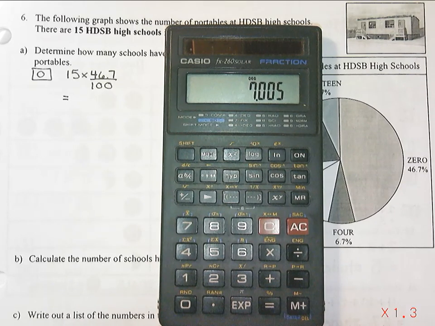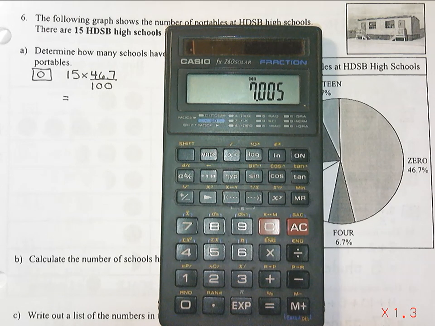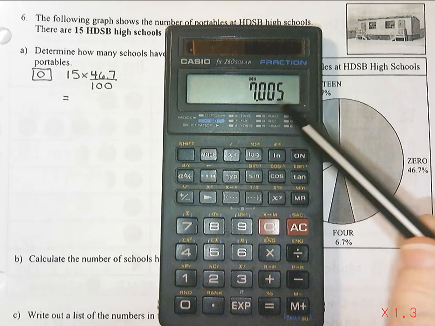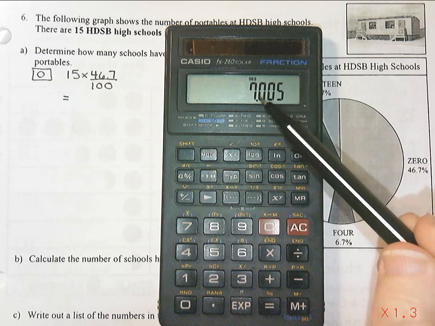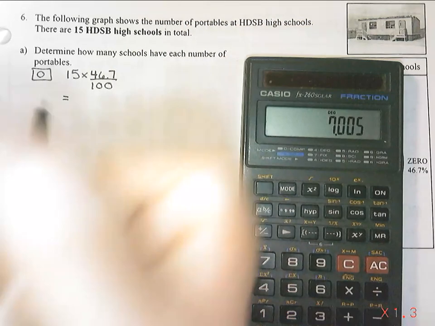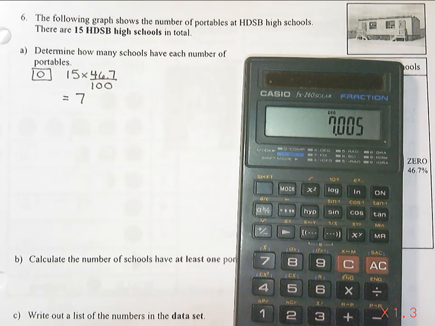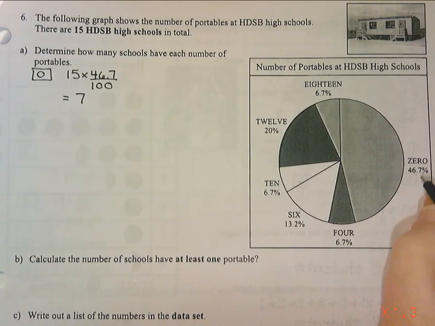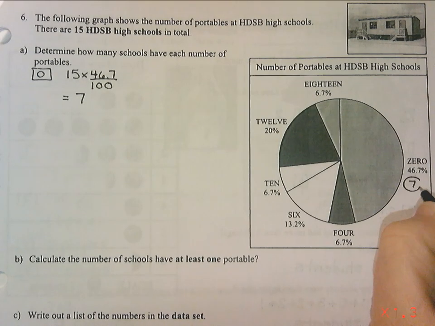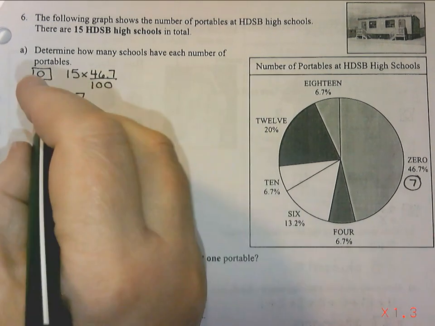Now, the percents that I have in my circle graph here, they are rounded numbers, which means we're not going to get the numbers to work out exactly here. So 7.005 really is 7 portables, right? It's just the percent figures that ended up being a little bit off. So I'm going to say that we have 7 schools with 0 portables.